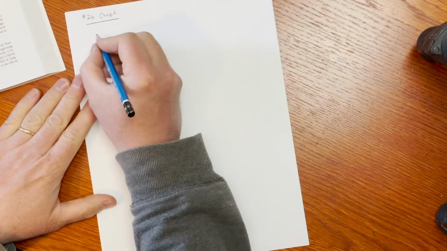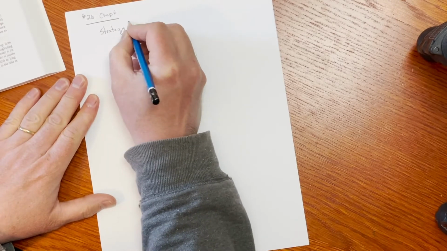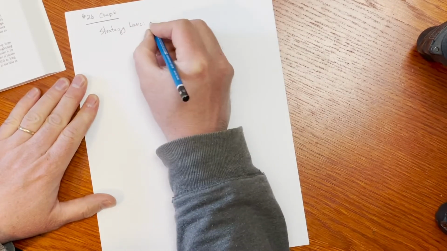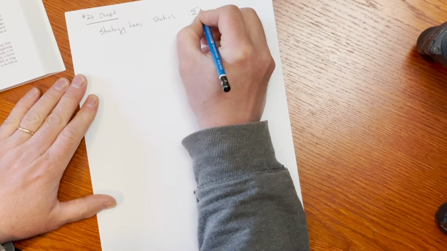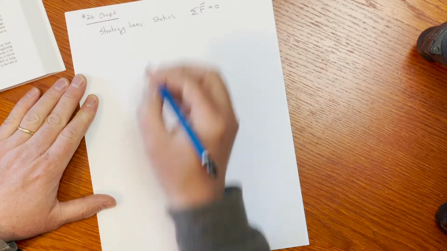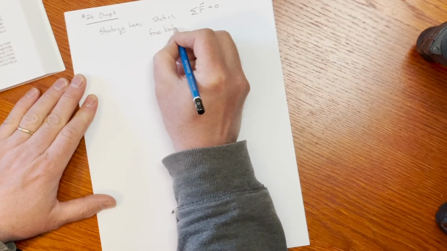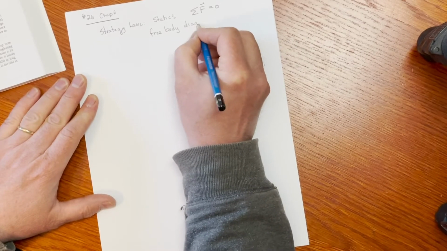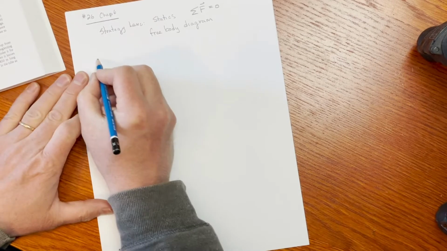So let's go ahead. Our strategy here is going to be, this is a statics problem. So remember, statics means that the sum of the forces are equal to 0 in all directions. Okay. And we're going to use our free body diagram to figure out what these forces are. And we're going to draw our picture.